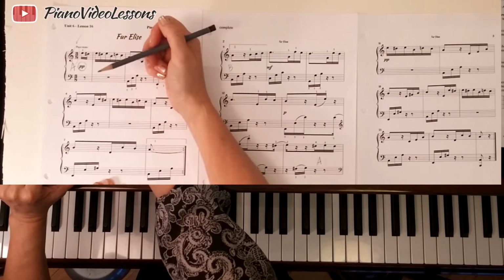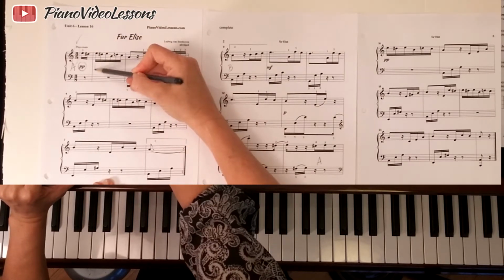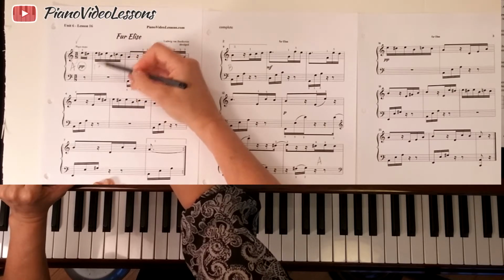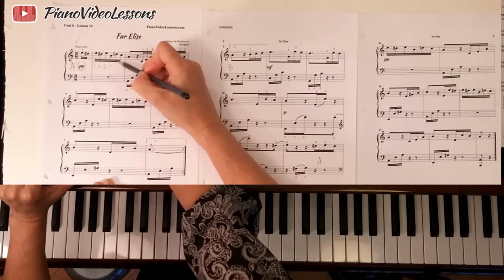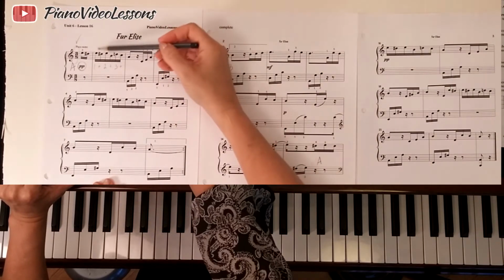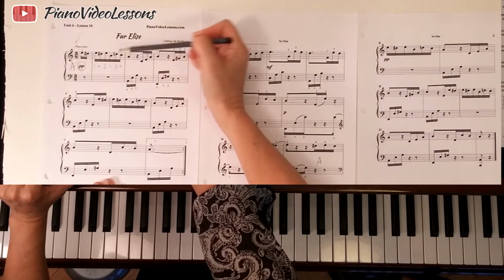We'll talk about this one in just a second. But we're going to start counting at 1. And you can see this is a nice measure with exactly 6 notes in it. And we're just going to count 3 beats subdivided in half. So we're going to have 1 and 2 and 3 and.